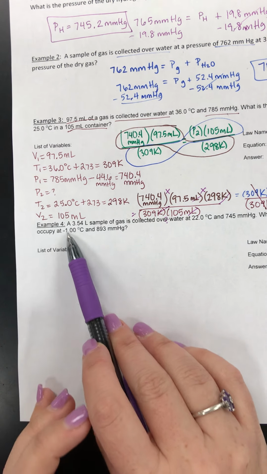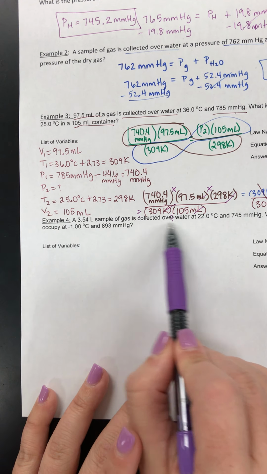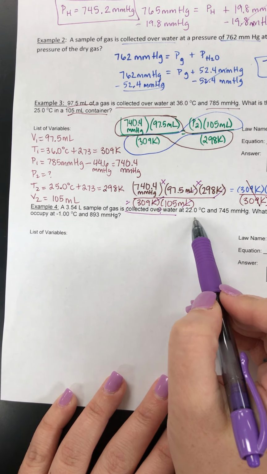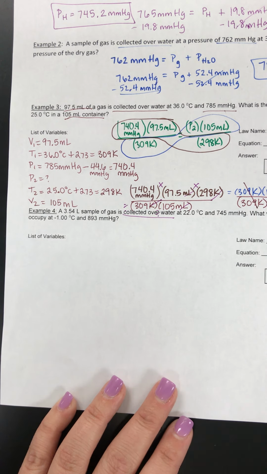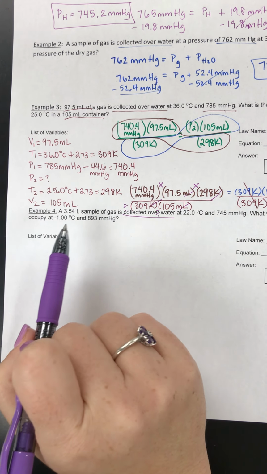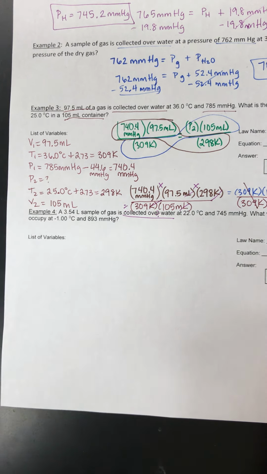So this one says a 3.5 liter sample of gas is collected over water, so that's our hint that we're gonna be subtracting something out from that table, at 22.0 degrees Celsius and 745 mmHg. What volume would this gas occupy at negative 1.00 degrees Celsius and 893 mmHg?